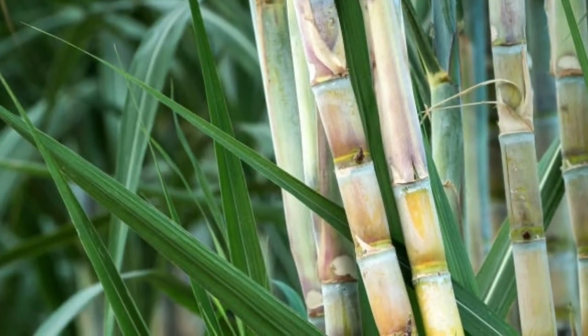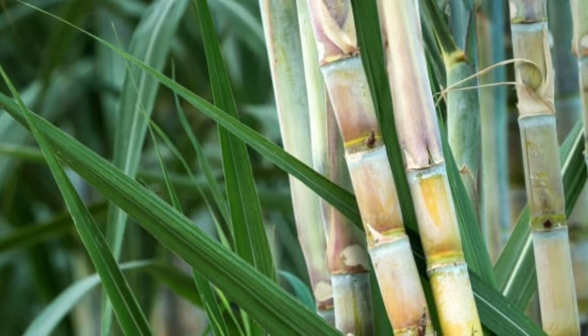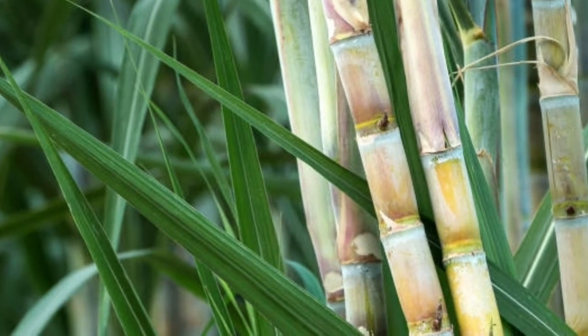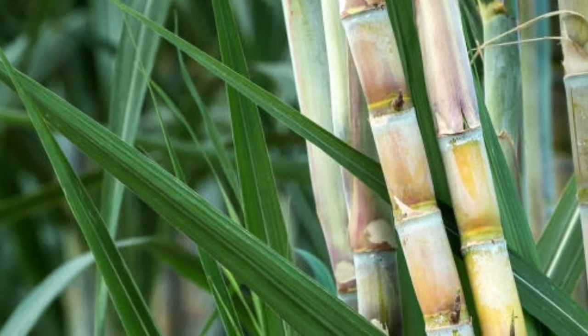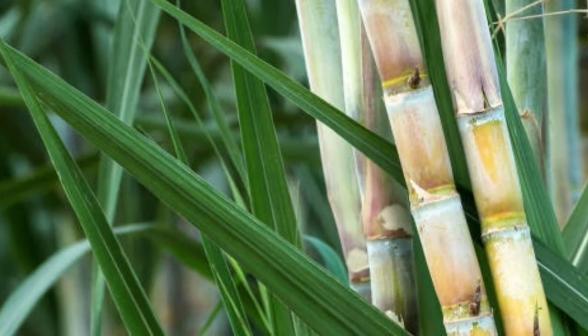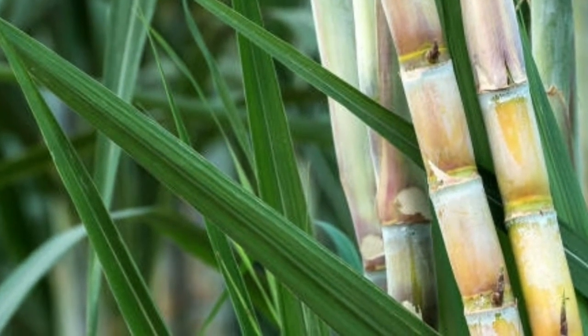Sugarcane. It is one of the major cash crops of the state. It is an annual crop. It requires high temperature and high rainfall. It grows well in the tropical region. Major sugarcane producing districts are Tiruvallur, Kanjipuram, Vellore, Kadalur, Tiruchirappalli, Coimbatore, Erode and Tirunelveli.